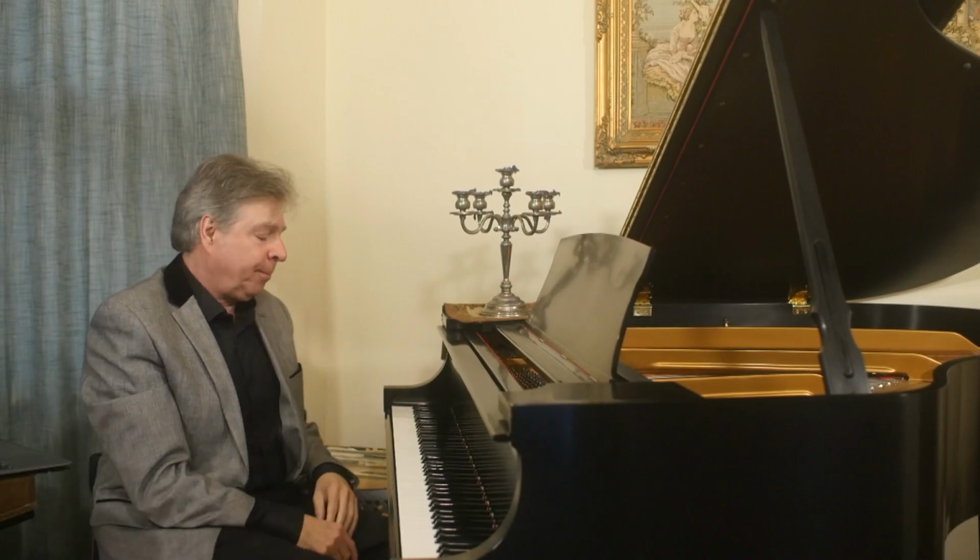Let's try the beginning of, I'm going to do actually the middle section of the scherzo in B minor.